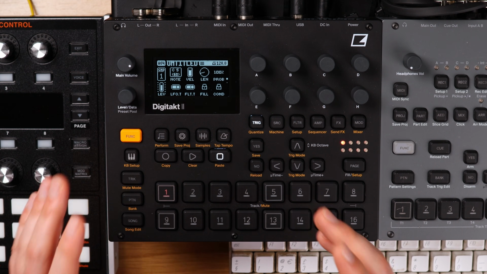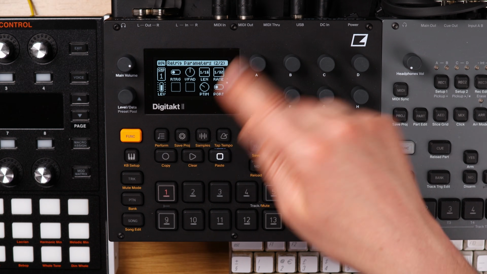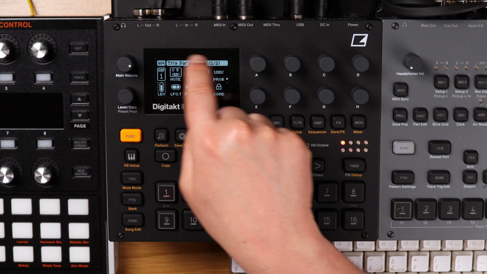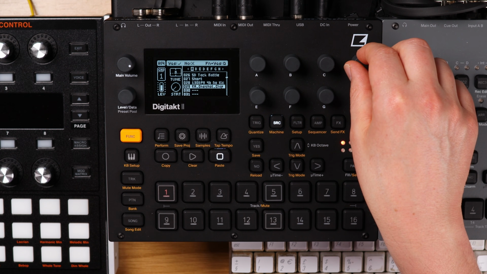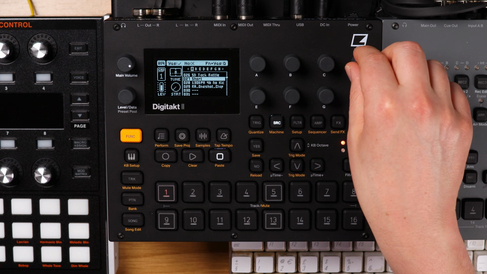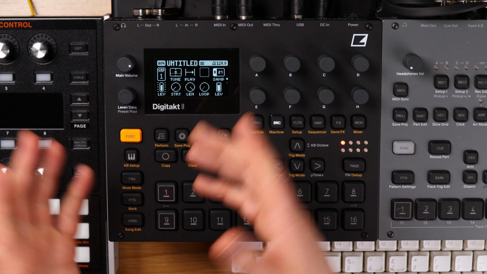So now we're just going to quickly talk about the trig parameters, and I will cover these in more depth as we go through this module, but I just want to quickly give you an overview of what we've got. So to start with, I'm going to choose something that sounds kind of synthy. So let's have a look at this one maybe. That one will do. Right, so let's just look at what we've got.